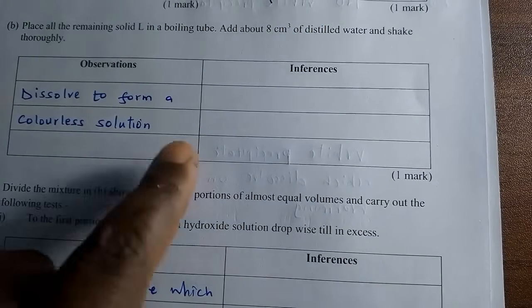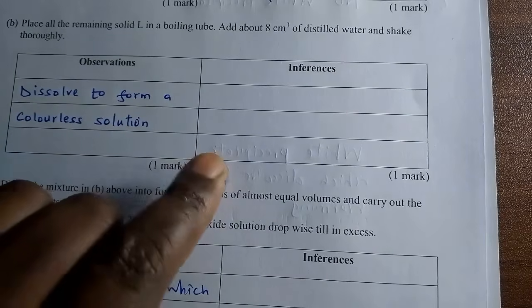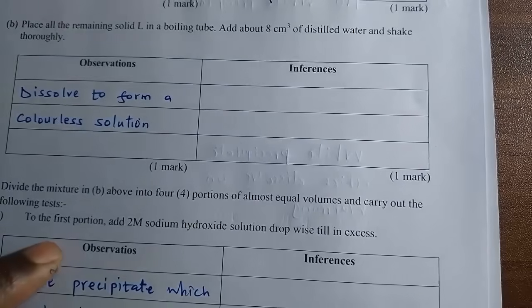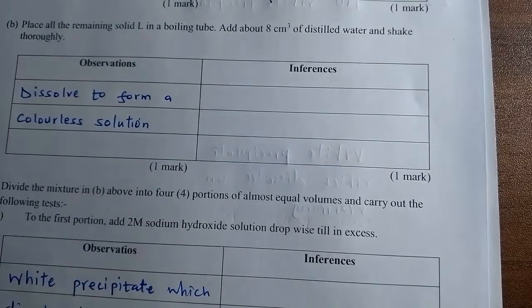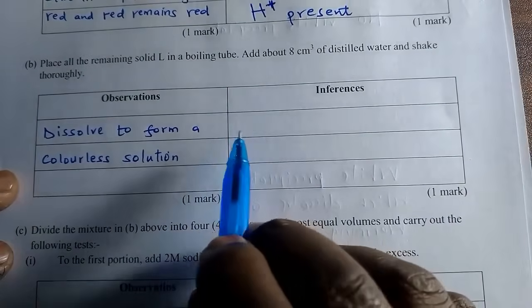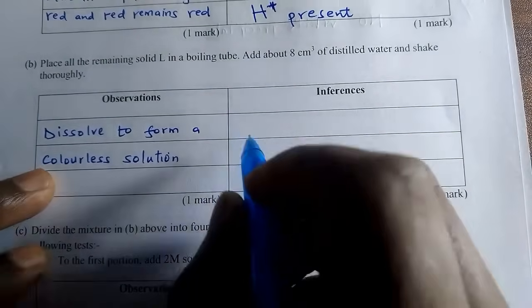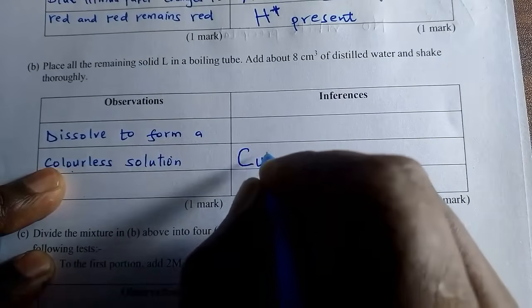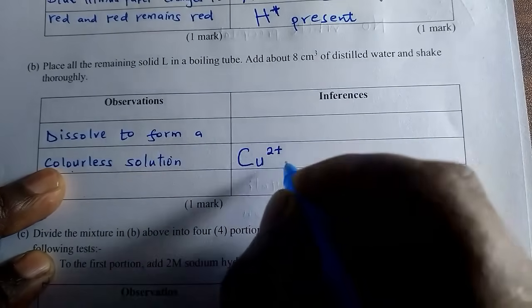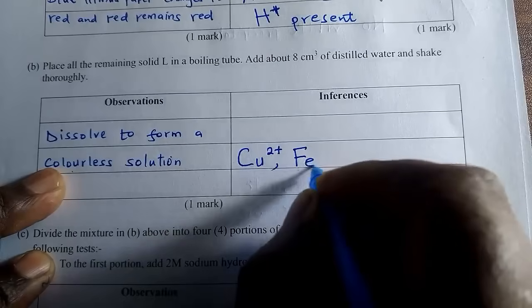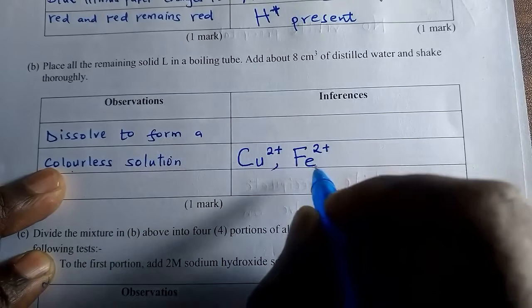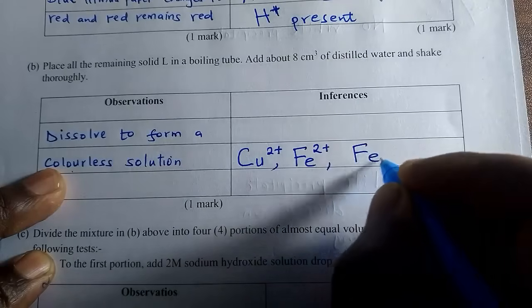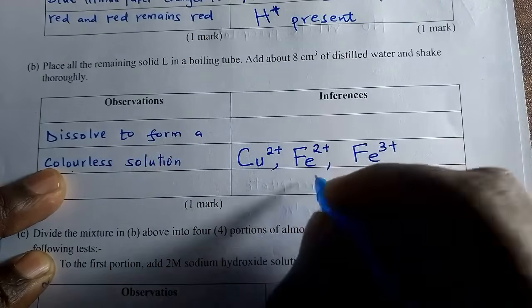If we are dealing with inorganic, here you will tell us that because it is a colorless solution, then it means the colored ions are absent. Cu2+, which is blue, Fe2+, which is green, and Fe3+, brown, are absent.